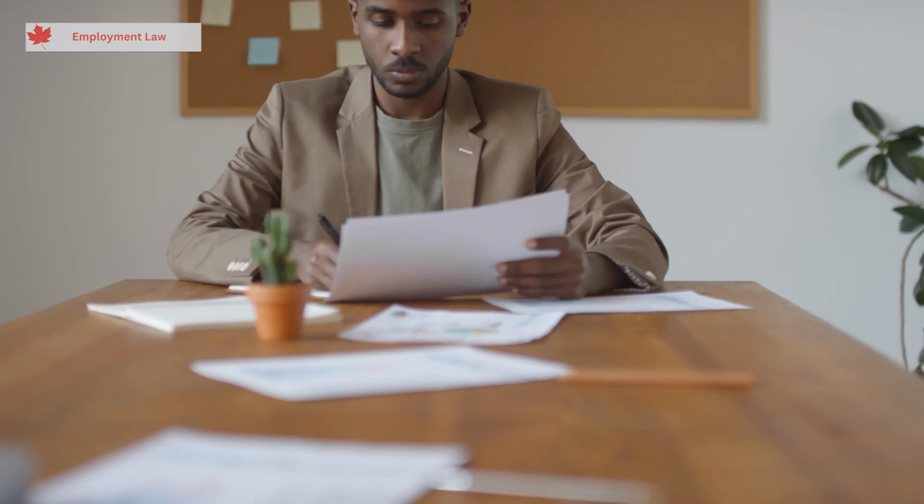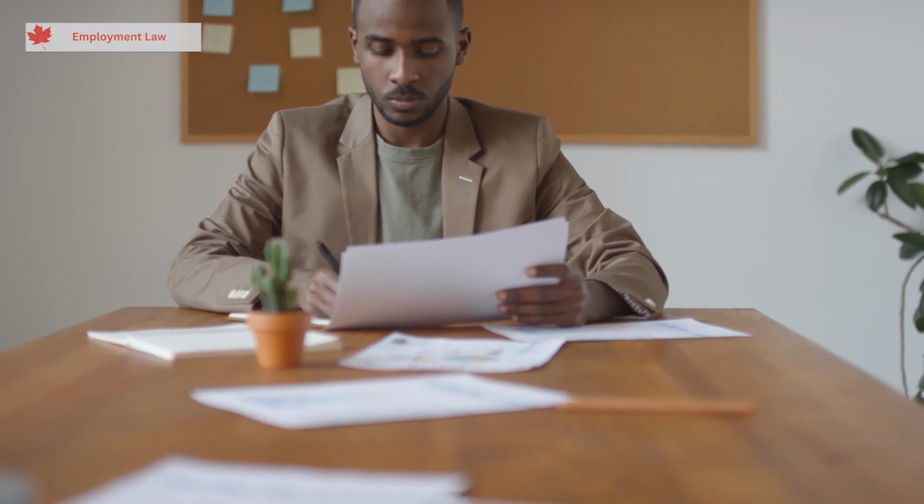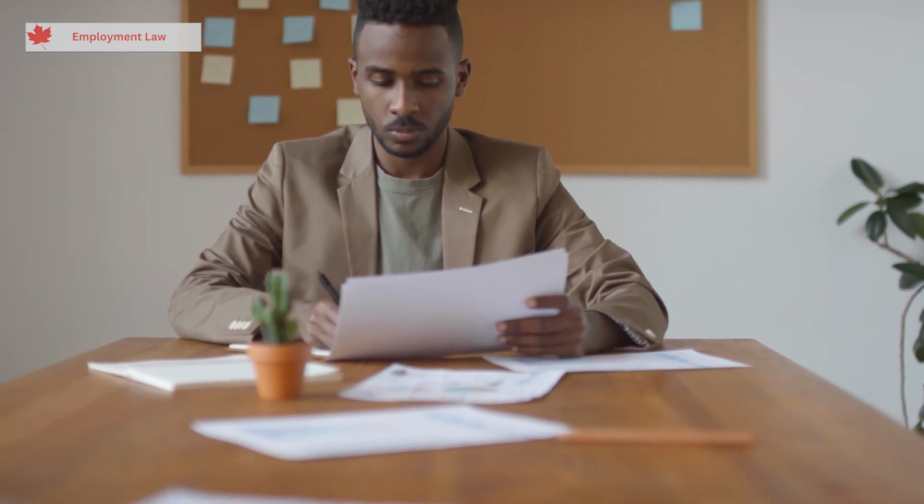Employees should always get medical advice before they consider signing a release. Once you sign a release, you give up all such claims. So it's very important to be careful and get legal advice. I'm not a lawyer, get legal advice.